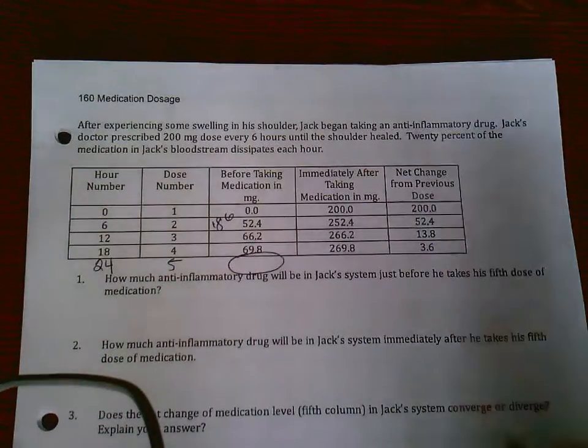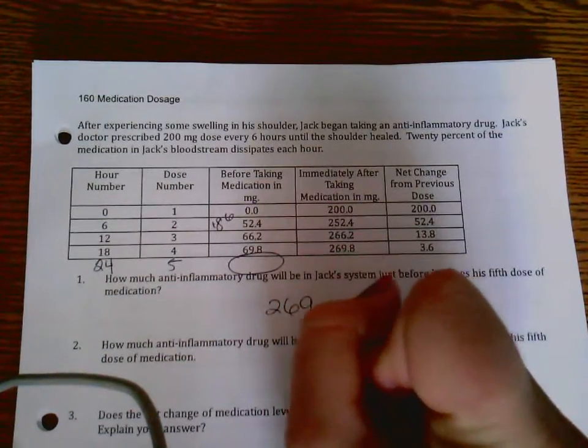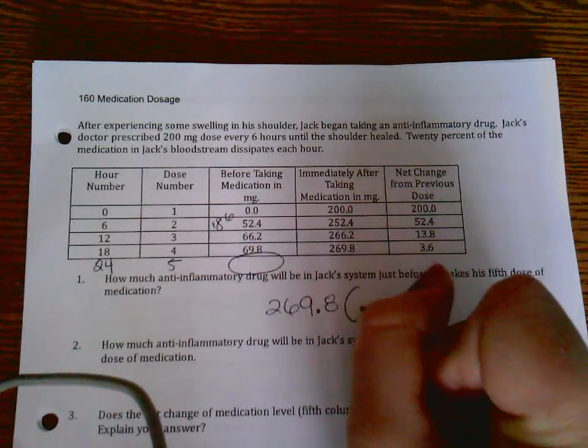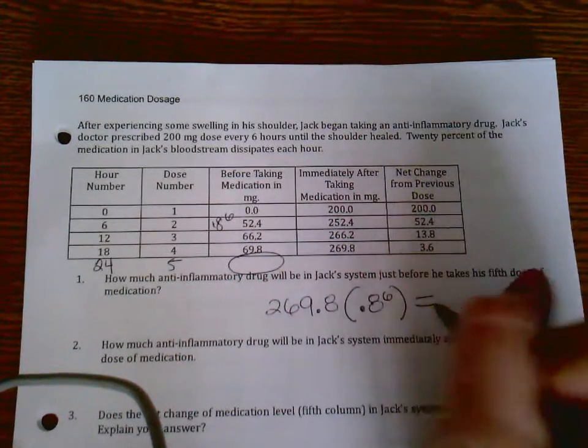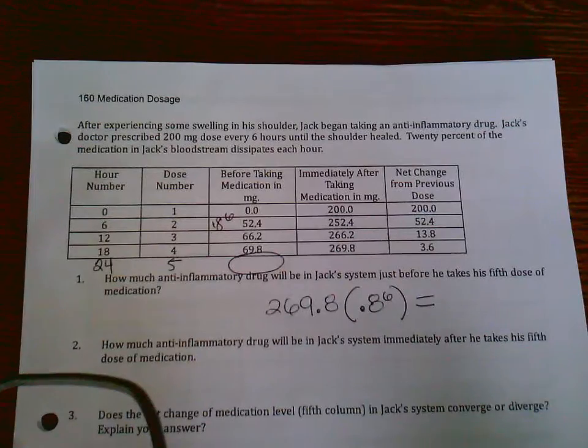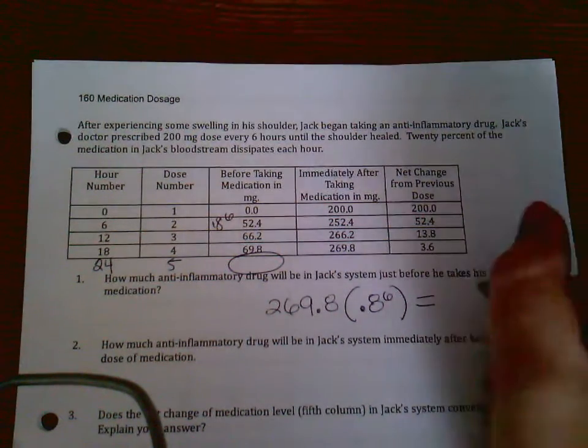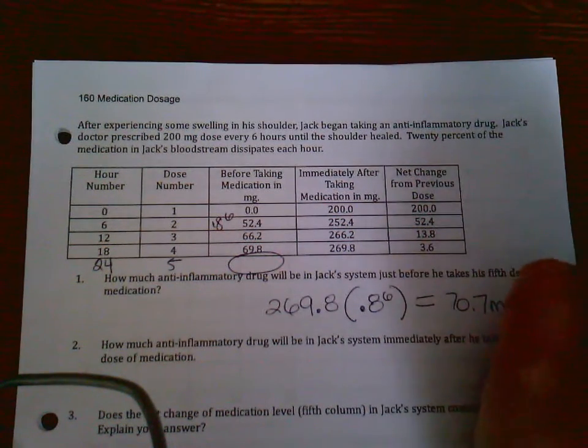So you're going to take the 269.8 and multiply by 0.8 to the 6th. Does that make sense, where 0.8 to the 6th comes from? If it was just 1 hour, you only have to do it once. So 269.8 times 0.8 to the 6th. So I get 70.7 milligrams, right?